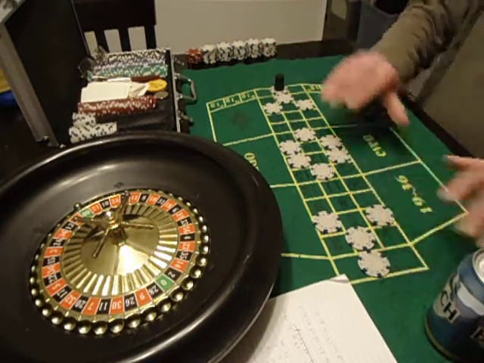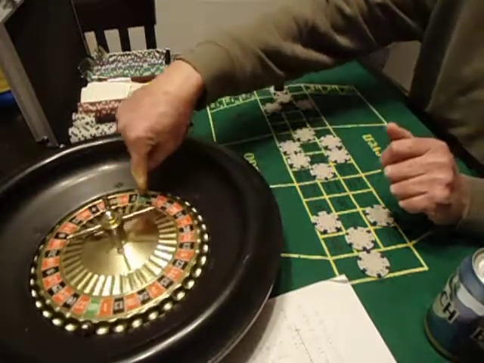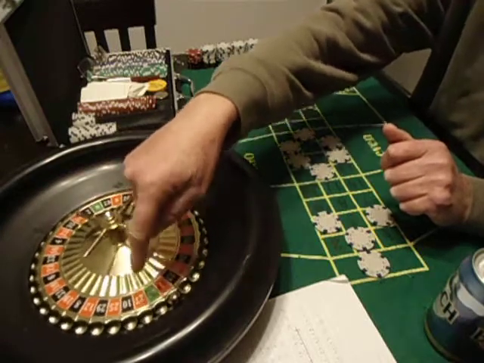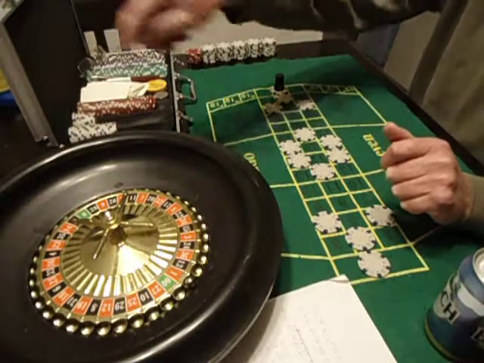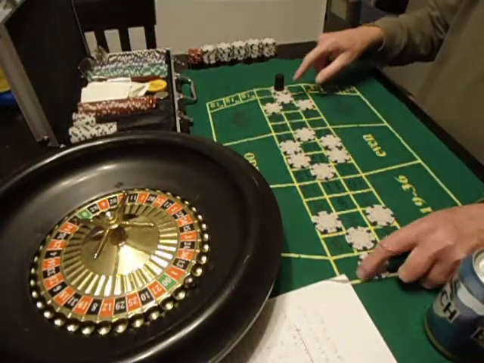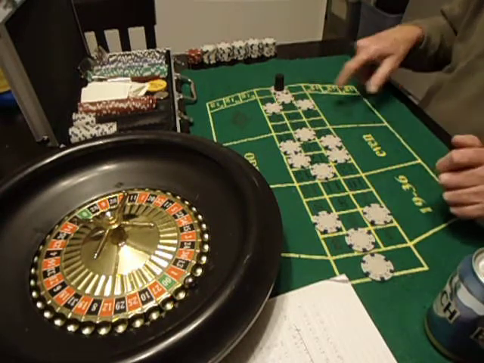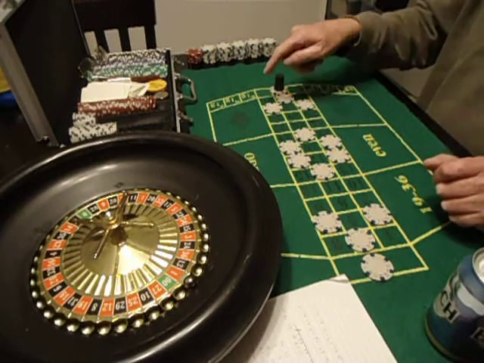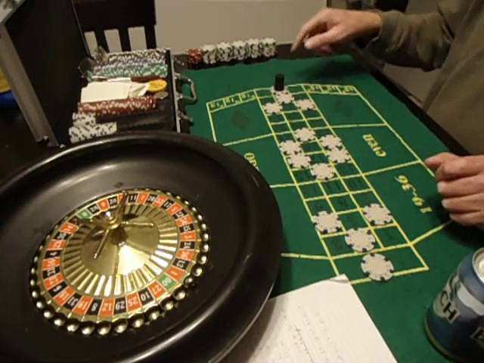So that's the pattern for the third 12, just starting from the 0, going out 12 numbers, then going from there 12 numbers, and then going from there 12 numbers. Covers all the bets, and this is actually the third 12. Most people think of the third 12 as 25 through 36.